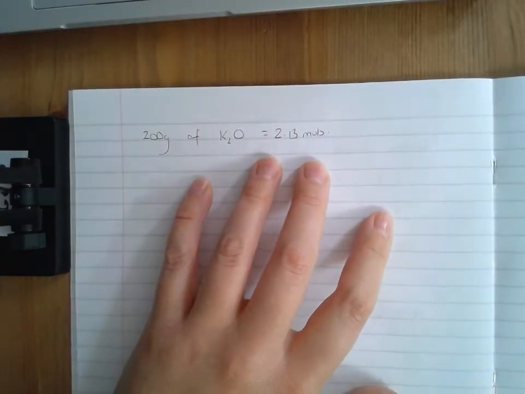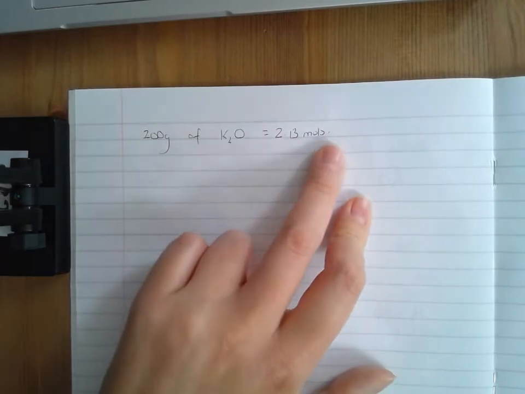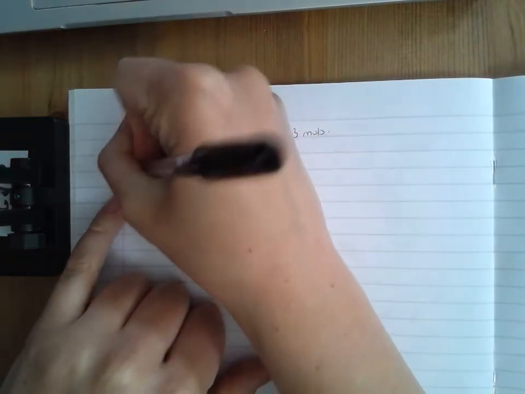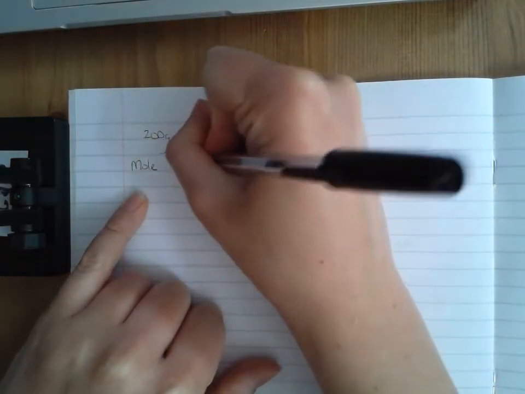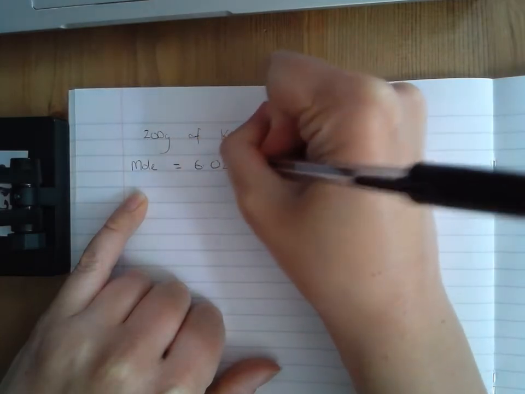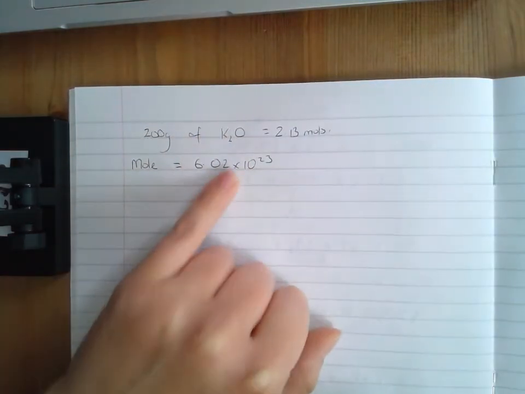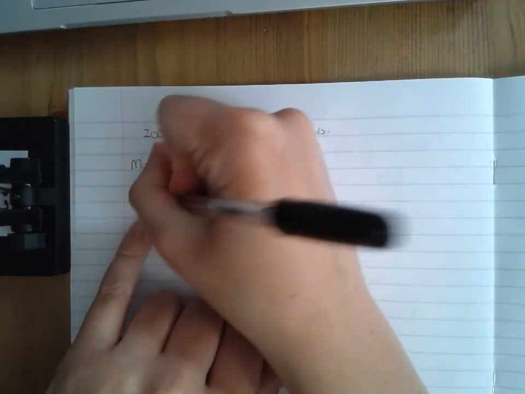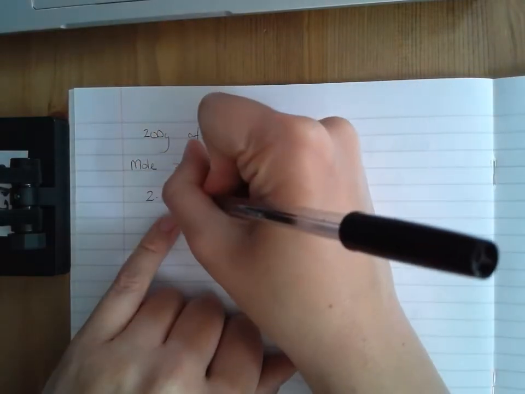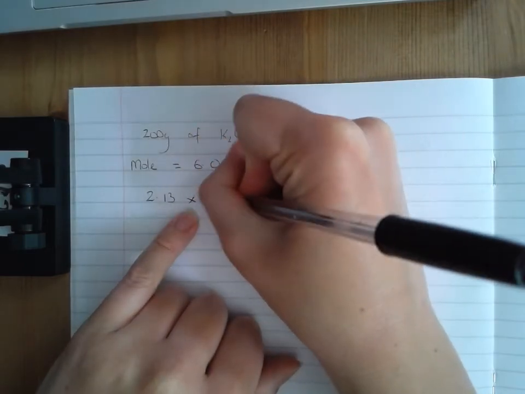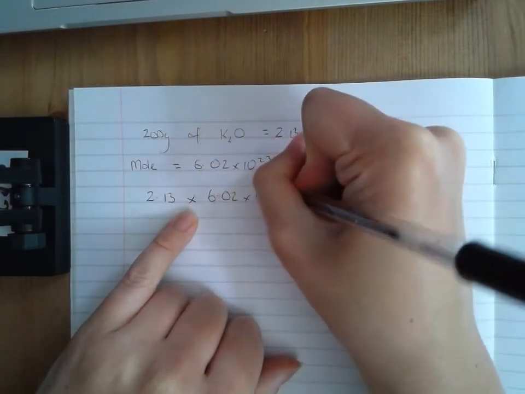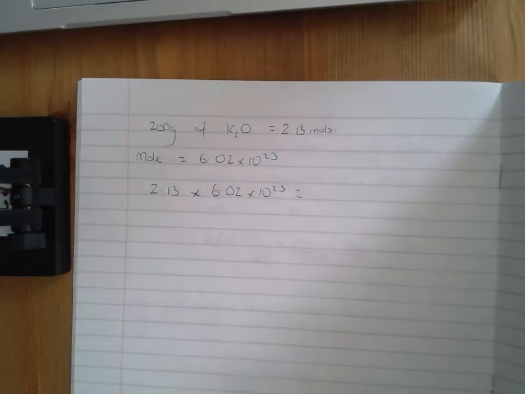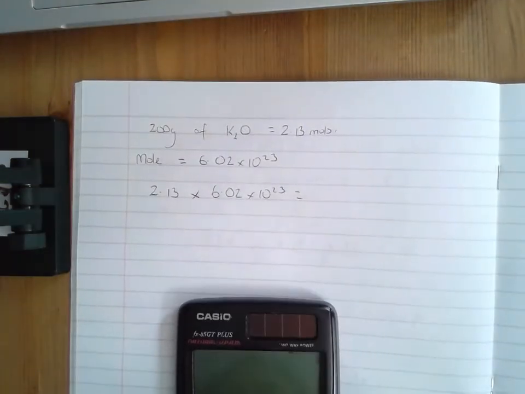But what exactly does that mean? That word mole represents a number, and the number it represents is 6.02 by 10 to the 23. So if you've worked out that you've got 2.13 moles, then you've got 2.13 multiplied by 6.02 by 10 to the 23. You can work out how many individual atoms you've got.